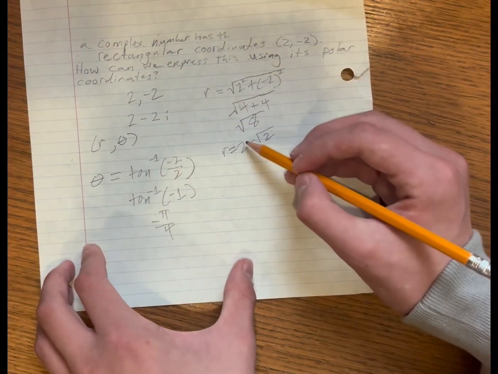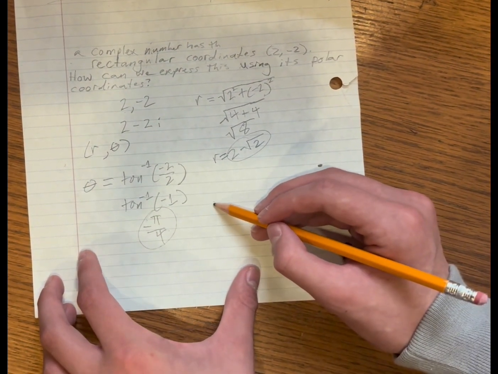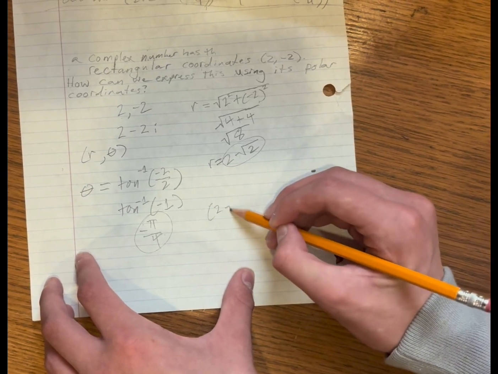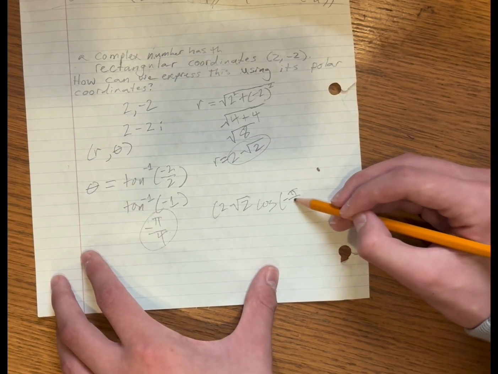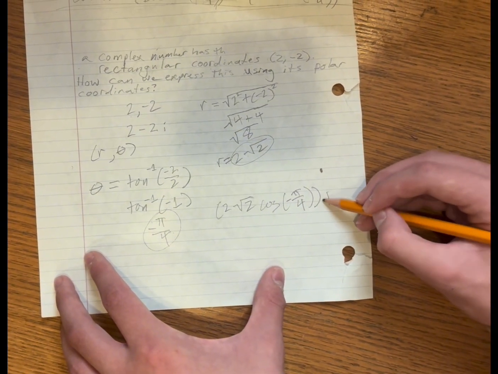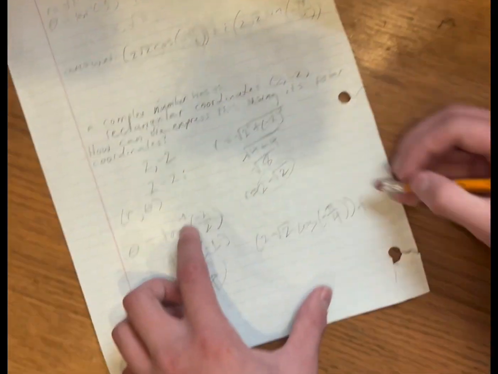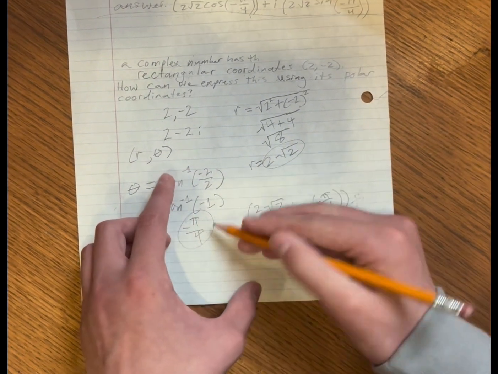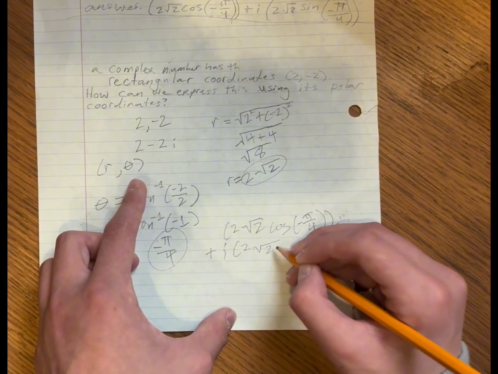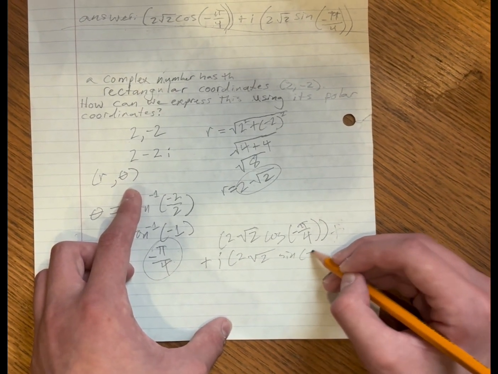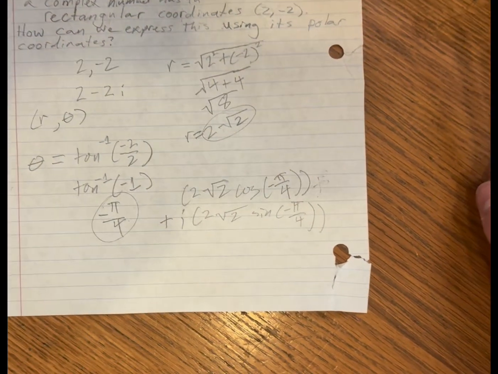And then now we have this and we have this, so we can put together our answer as 2 square root 2 times cosine of negative pi over 4, plus i times 2 square root 2 times sine of negative pi over 4. And this is our answer.